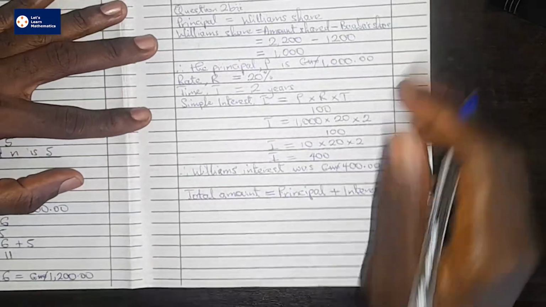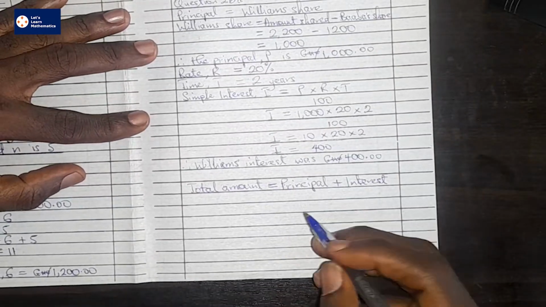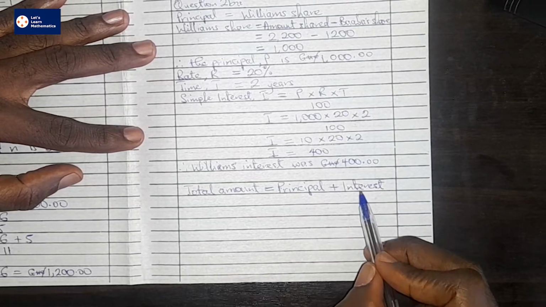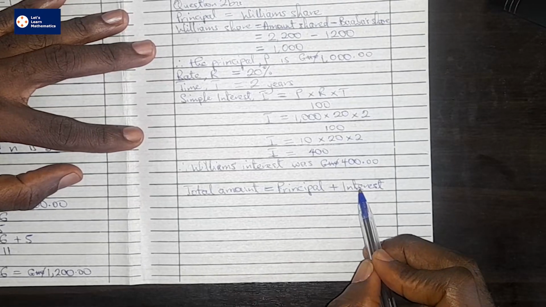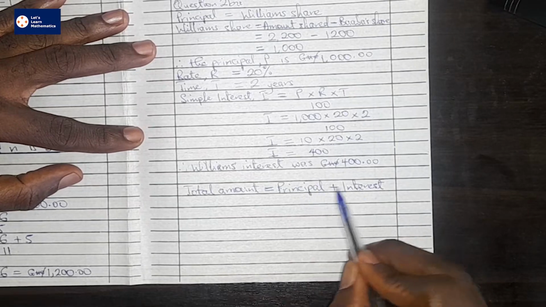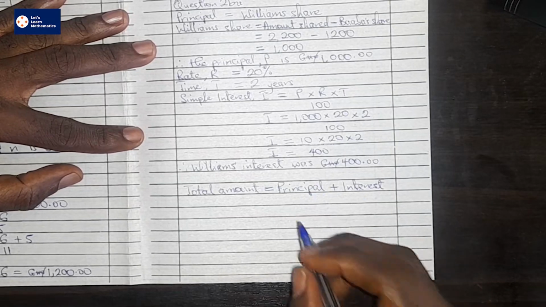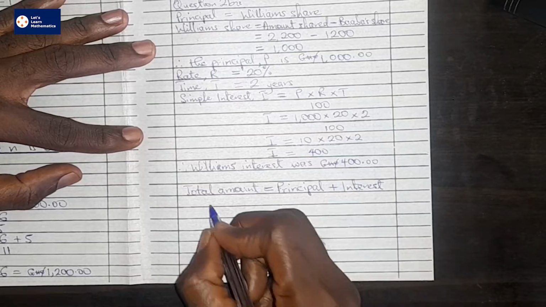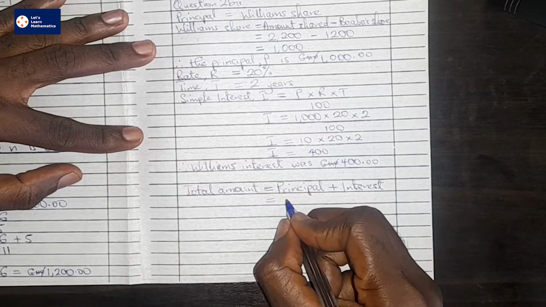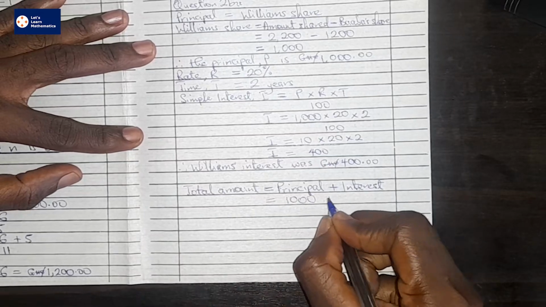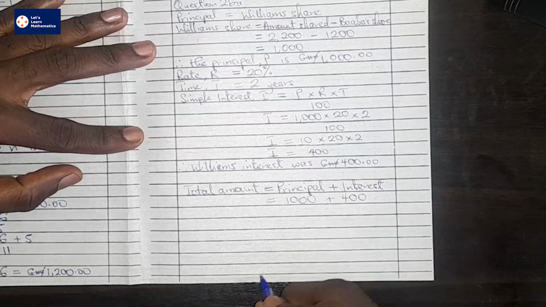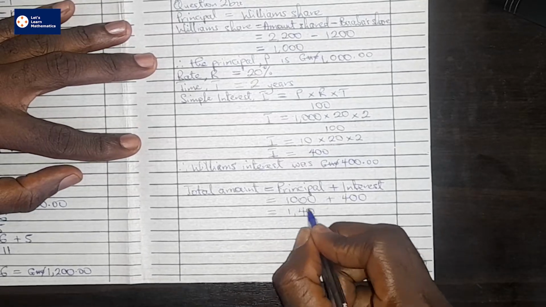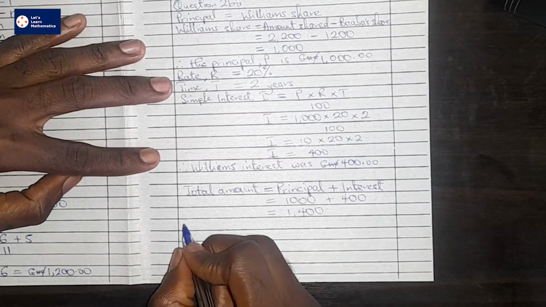Everyone invests to get interest. So if William is investing 1000 and getting an interest of 400, when we put it together, we get the total amount that will be in William's bank account after the 2 years. So the total amount is 1000 cedis plus the 400 that he has earned. So the total amount is then 1400.